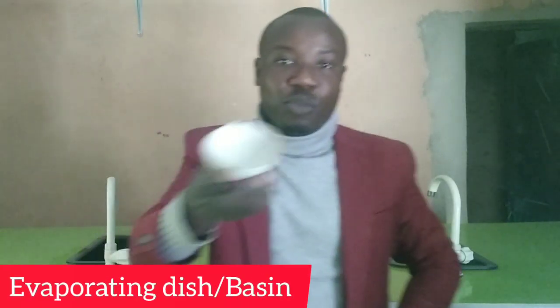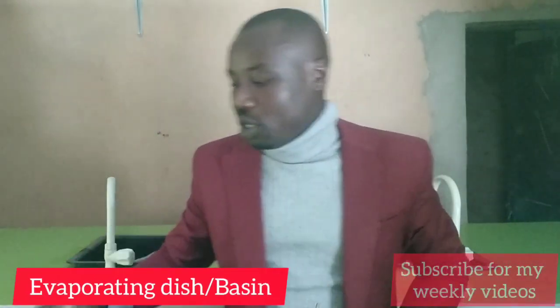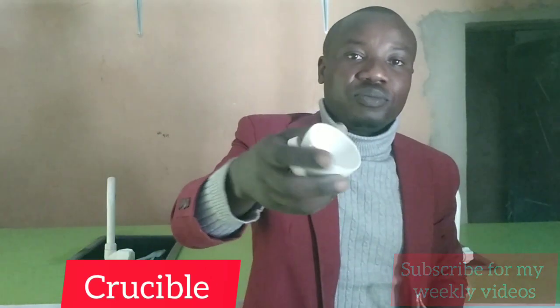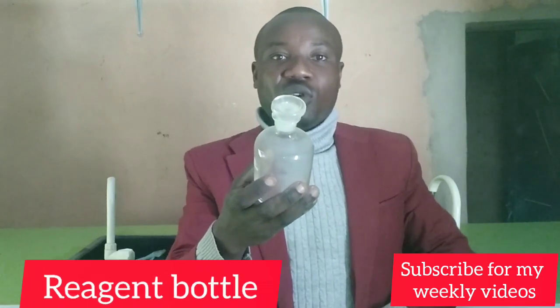This is what we call the evaporating dish, which we use in evaporating solution. This one is the crucible. Also, you can also use it in non-heating. So now let's look at reagent bottle. This is what we call reagent bottle. You can see the bottle with a cork that we use in covering it. This is reagent bottle. Now let's proceed.